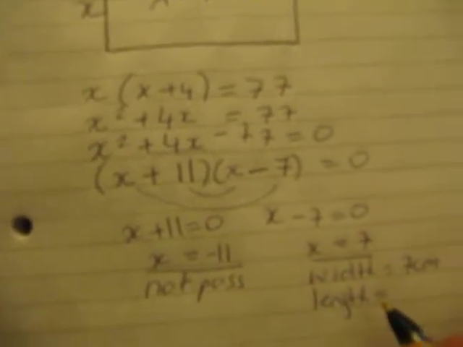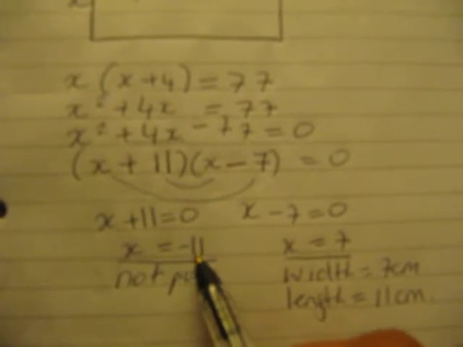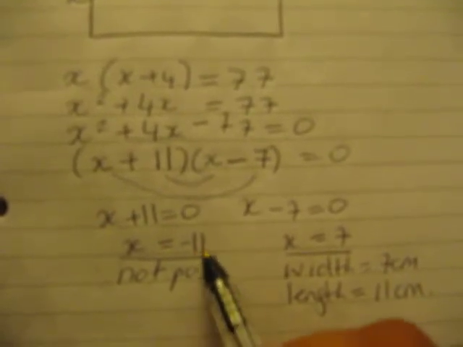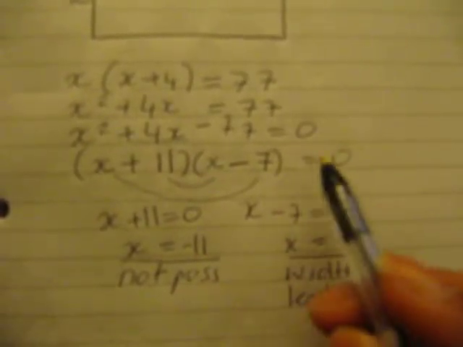So that means the width is 7 centimeters, which means the length is, well, 4 centimeters more, which is 11 centimeters, which works. By the way, 4 more than that is minus 7, so it would have been minus 11 times minus 7, which is why it still works and still makes plus 77, but it's just not possible. Anyway, that's the solution.